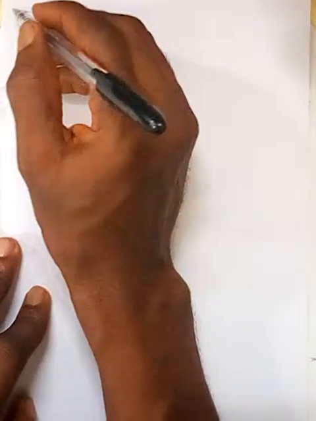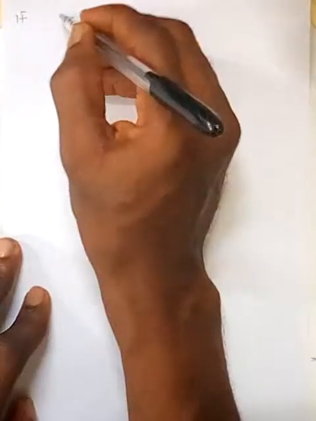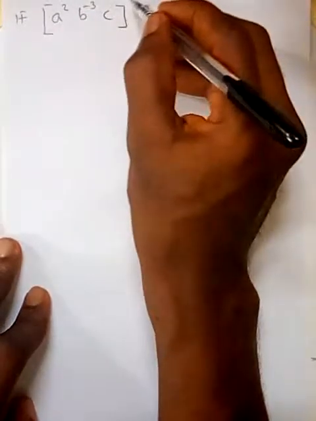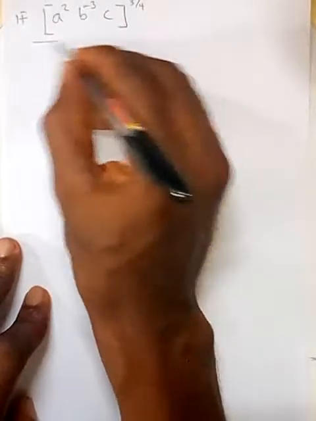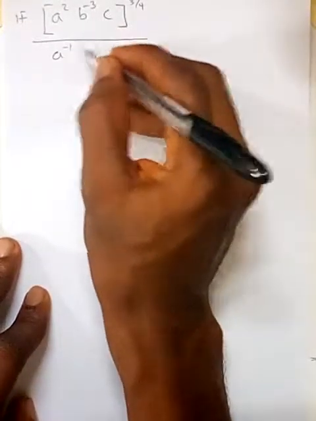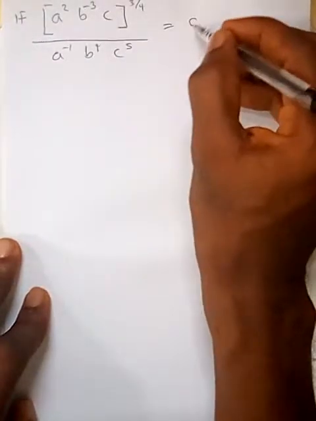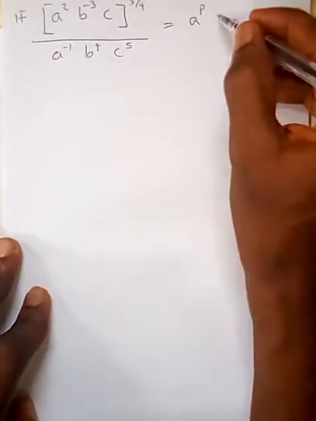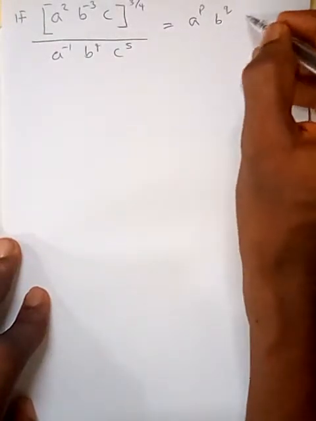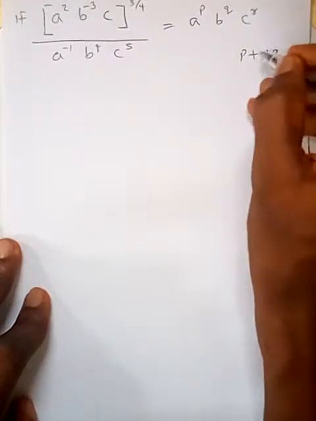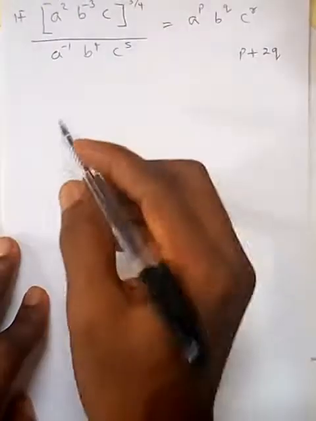Now the next question says, if a raised to power 2, b raised to power minus 3, c, all raised to power 3 over 4, over a raised to power minus 1, b raised to power 4, c raised to power 5 is equal to a raised to power p, b raised to power q, c raised to power r. We should find the value of p plus 2q. We should find the value of this. Okay, now take the a's, the b's, group them as the case might be.